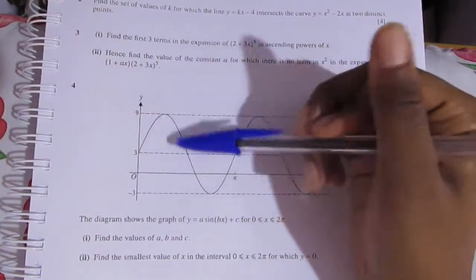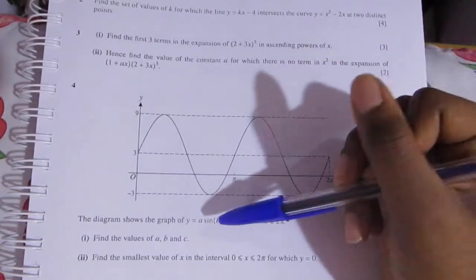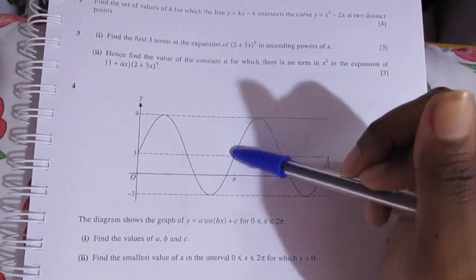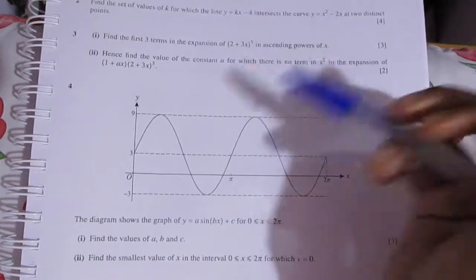Anyways, the whole answer is literally just y equals 6 sine 2x plus 3. Total of 3 marks. Boom. Done.